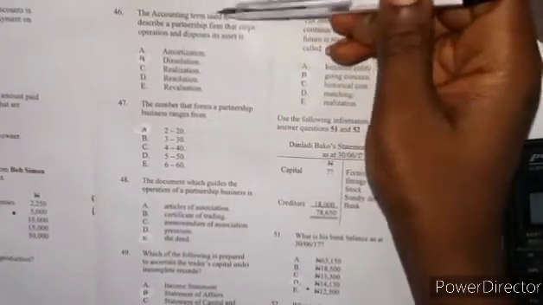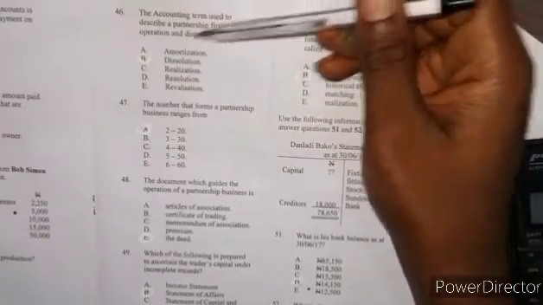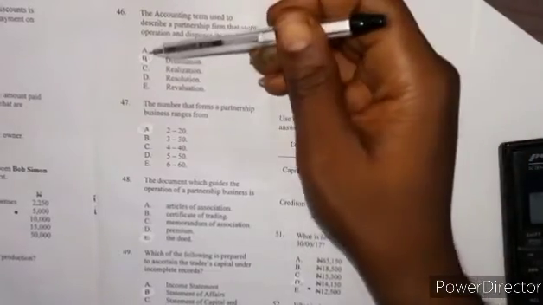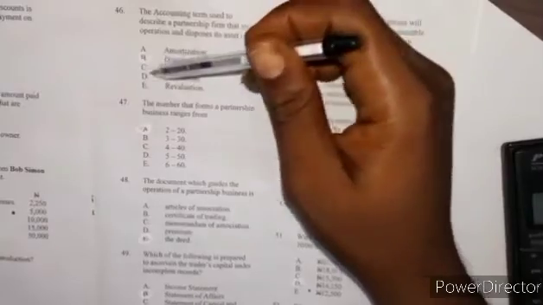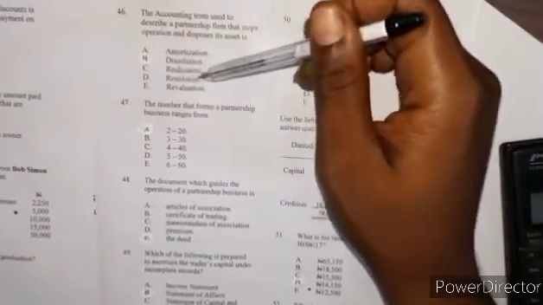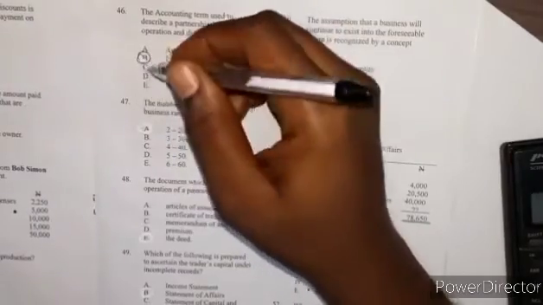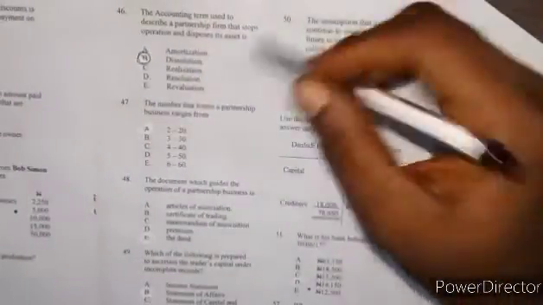46. The accounting term used to describe a partnership firm that stops operation and disposes its asset is dash. A. Amortization. B. Dissolution. C. Realization. D. Resolution. E. Revaluation. The answer is dissolution. Dissolution is the coming to an end of a partnership.